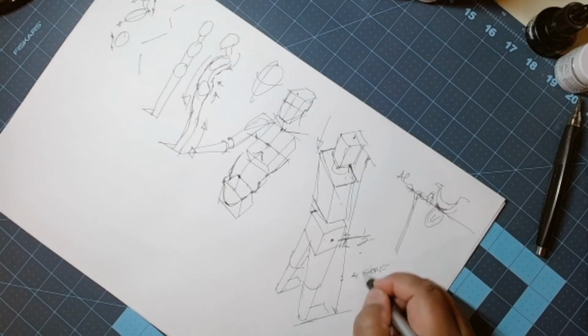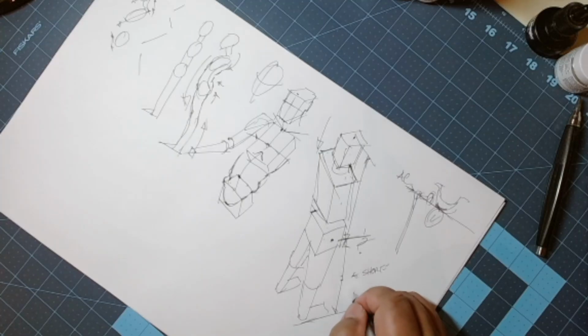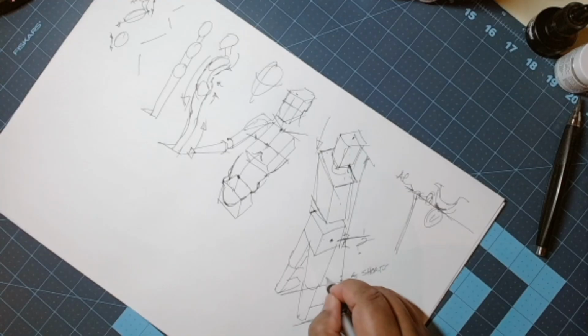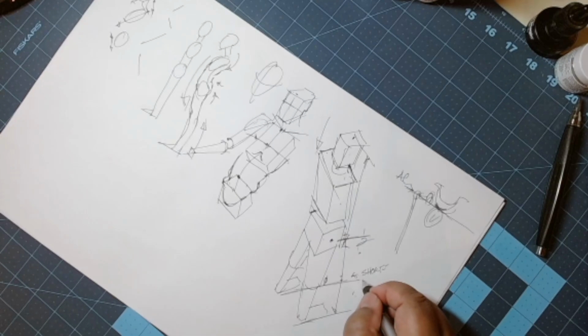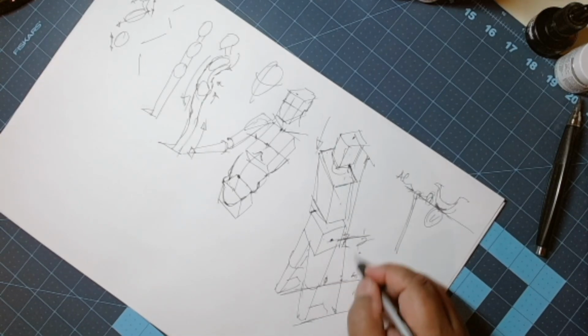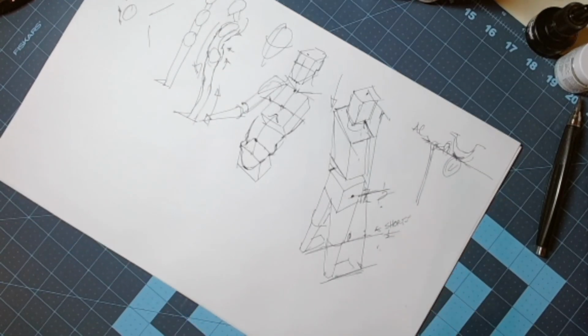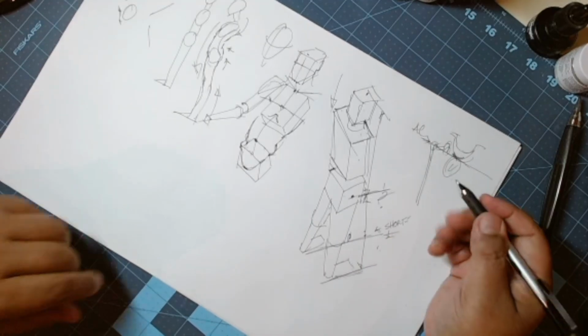This distance here from here should be equal, but in perspective, the one further away is going to be smaller. This here is the bottom of the kneecap. The bottom of the kneecap meets the halfway point from the anatomical center to the bottom of the foot. Okay? So this is a figure looking down.